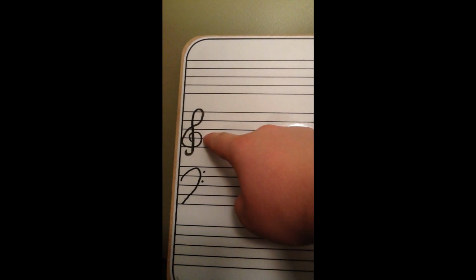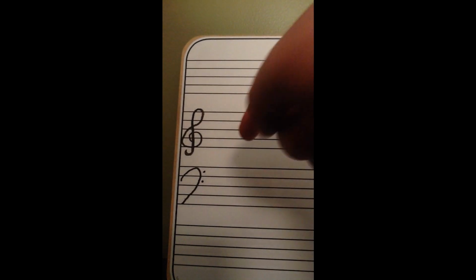Now, we're going to talk about the placement of notes on the staff momentarily, but another name for each of these clefs is the G clef and the F clef. When you're trying to figure out what the notes are, an easy way to think is that this line here, the important line for the treble clef, is G, because it wraps around that line. That's G on the treble clef.